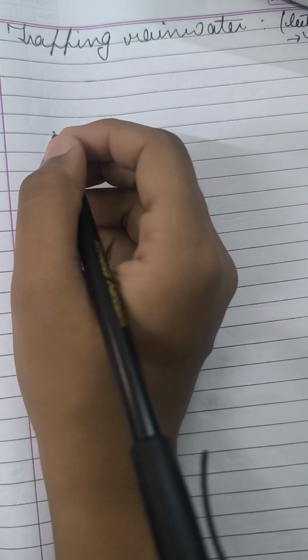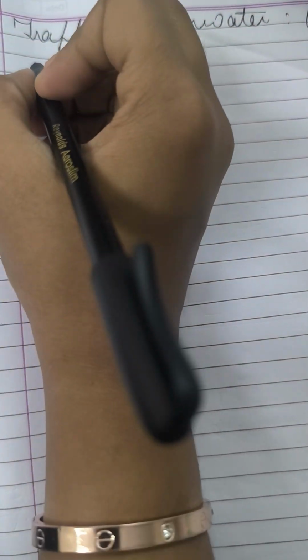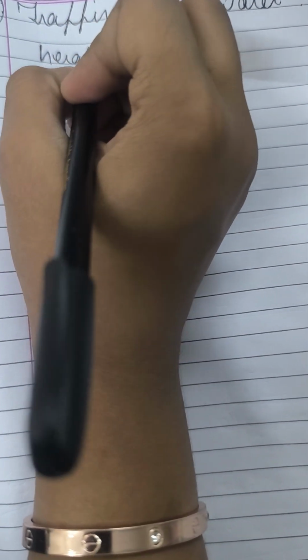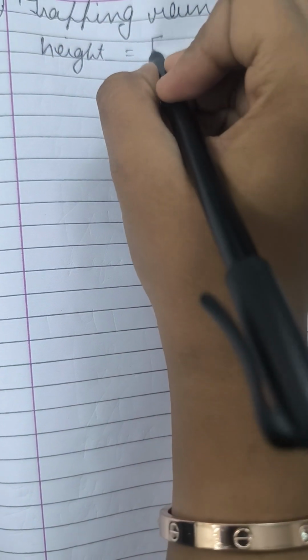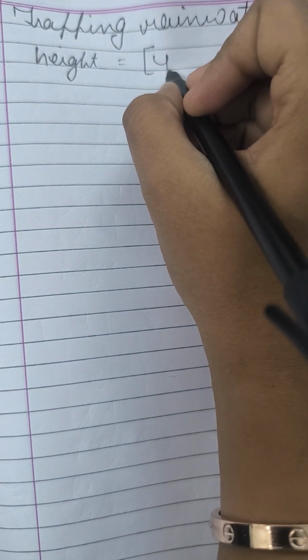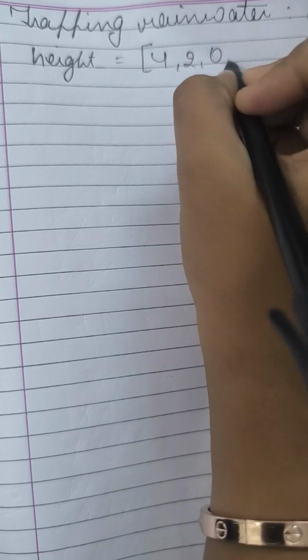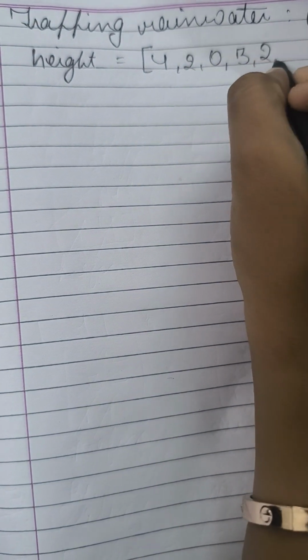Okay, so first of all, in the input, you just open question number 42, which is a hard level question. I'm just dictating and telling the approach. So the array named height is given, which equals 4, 2, 0, 3, 2, 5.